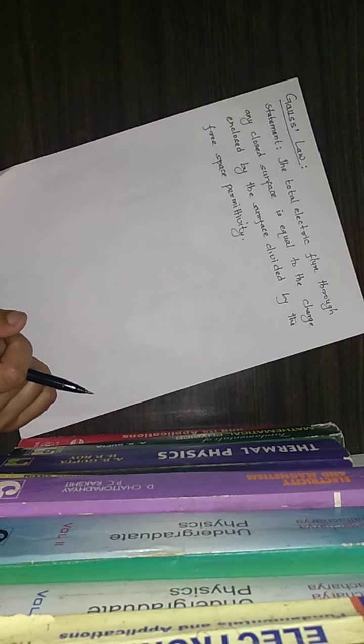The total electric flux through any closed surface is equal to the charge enclosed by the surface divided by the free space permittivity.